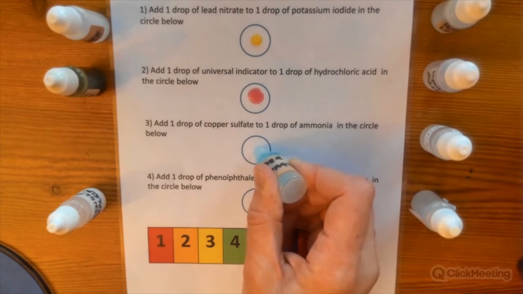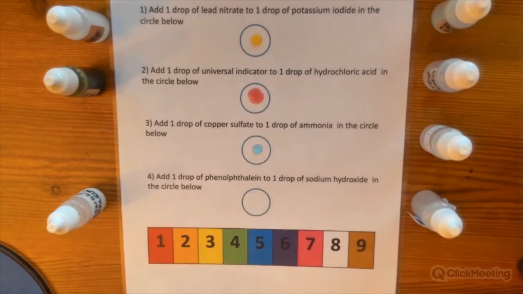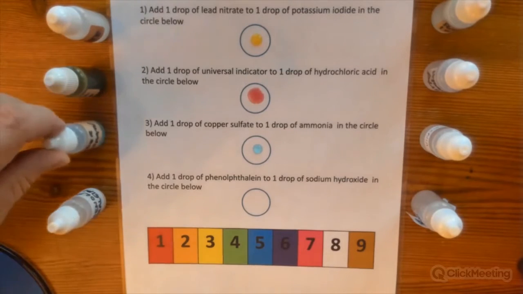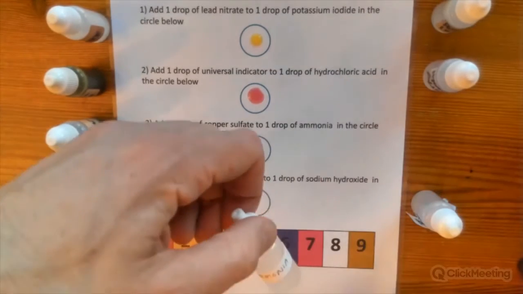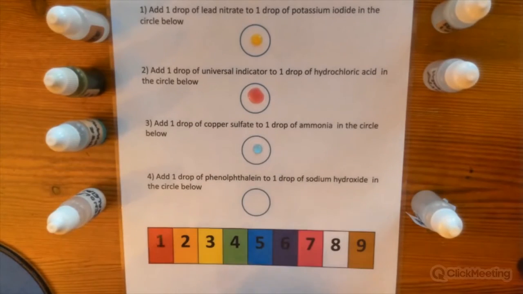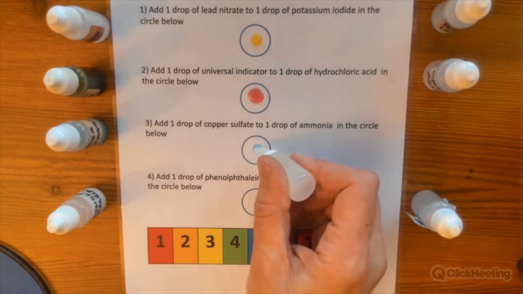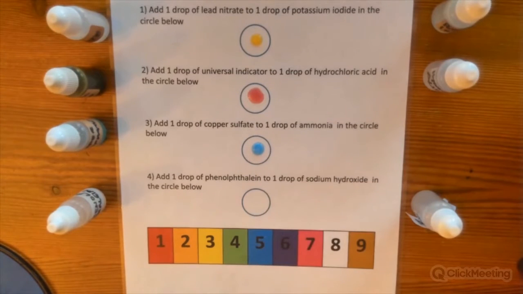The next experiment involves adding dilute copper sulfate, a transition metal, to dilute ammonia solution. And this is going to form a transition metal complex. So after this type of activity, you can tailor any recap according to the level of the students. If it was younger students, I would talk about how do we know it's a chemical reaction?